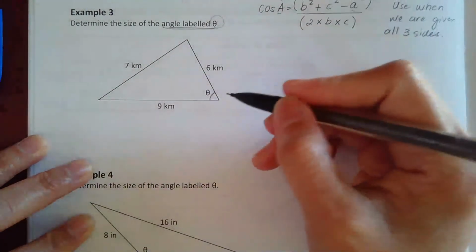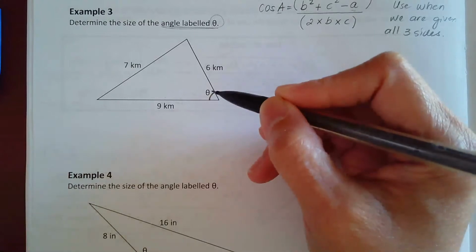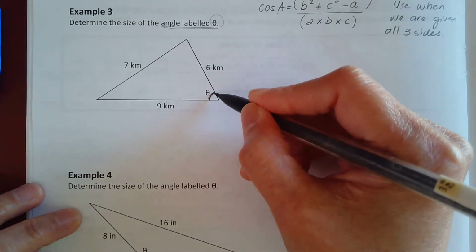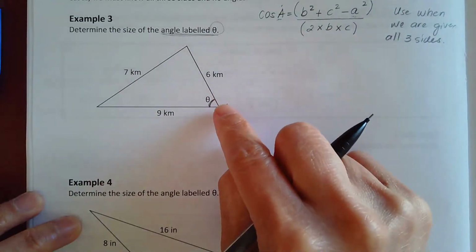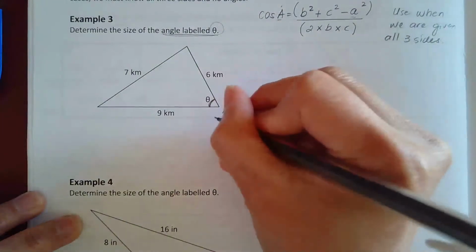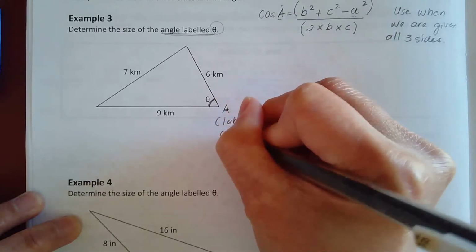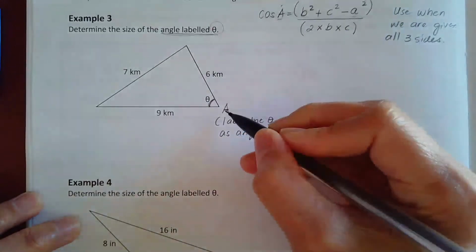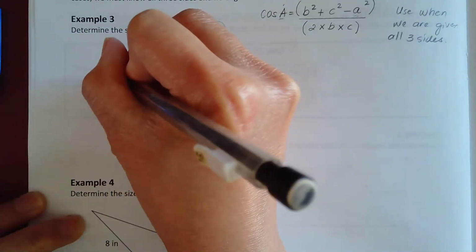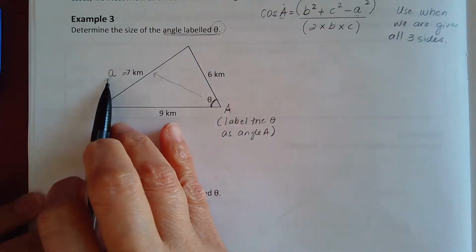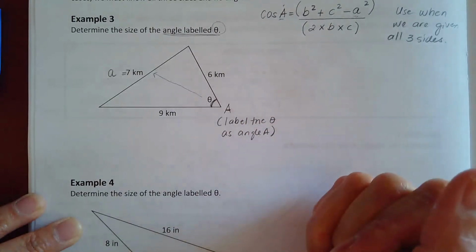Because this is our unknown angle, we're going to call that angle A. So I'm going to write here, label the theta as angle A. Now, that automatically makes the one opposite there side A. If this is side A, these two sides could be B and C. It doesn't really matter.